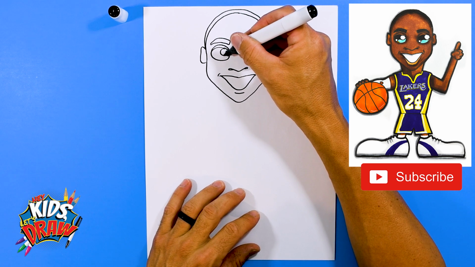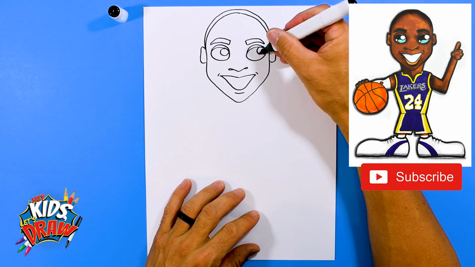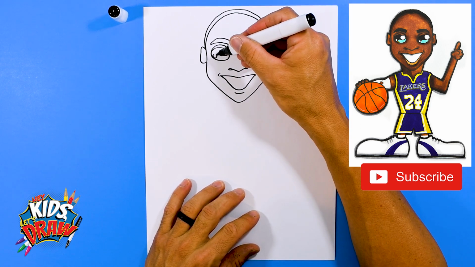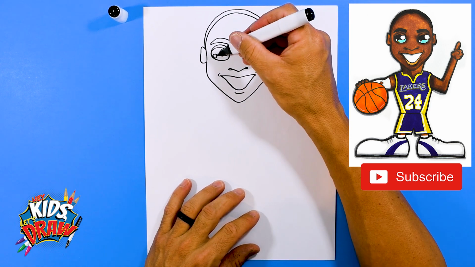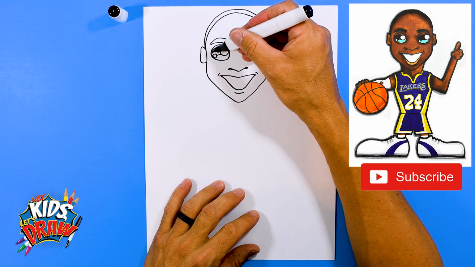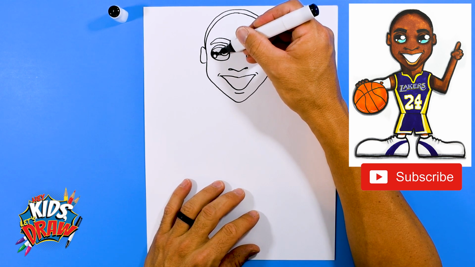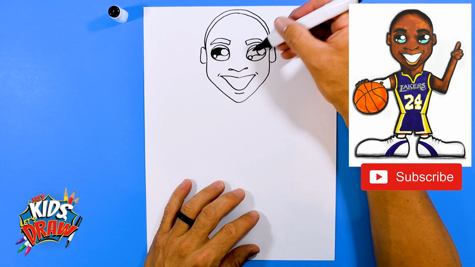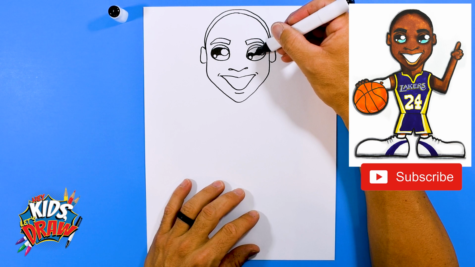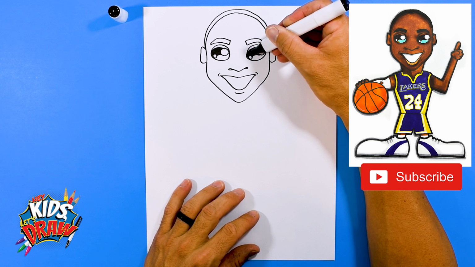In the eyes, we're going to do a circle on the inside, circle on the inside, small circle, small circle. We're going to color this area black, leaving those small circles white because those are the highlights that bring our characters to life. And then we're going to do a little light blue highlight on the bottom, so I'll show you there.